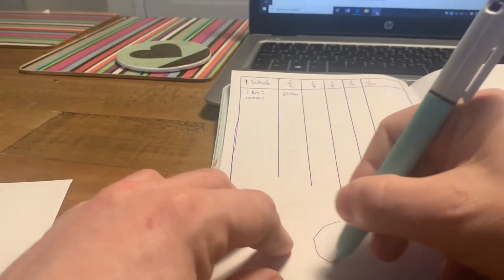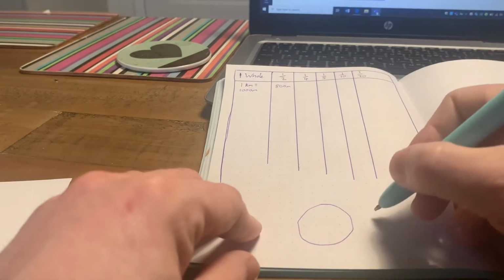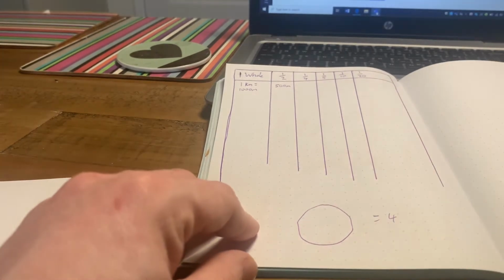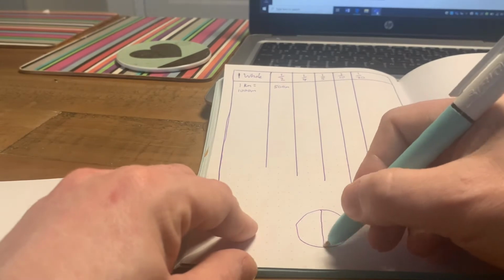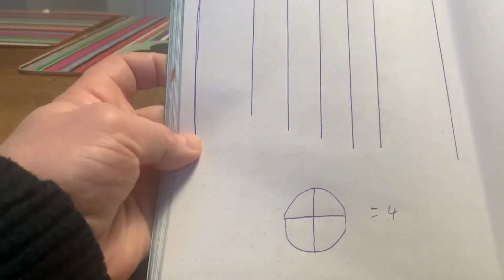And then from there, if you remember my rule about a pizza, if you have a pizza and you've got 4 people to share it with, the easiest way that you would cut a pizza is you would cut it in half and then cut it in half again. Okay, and that's the easiest way to get quarters.